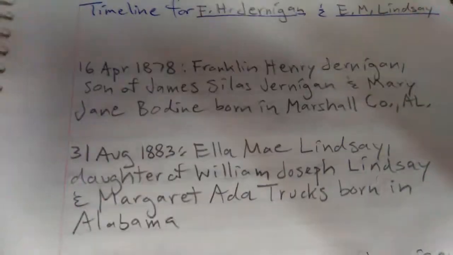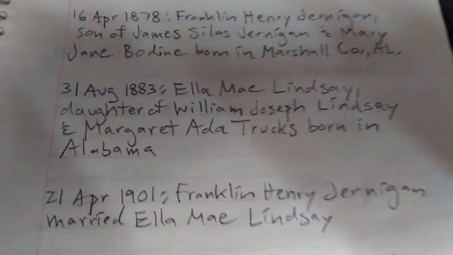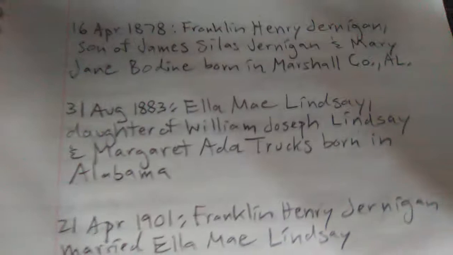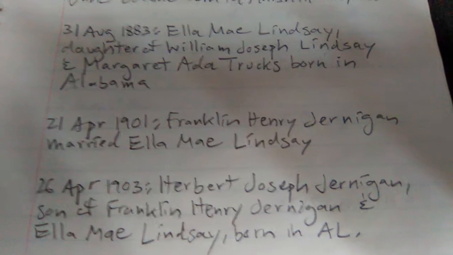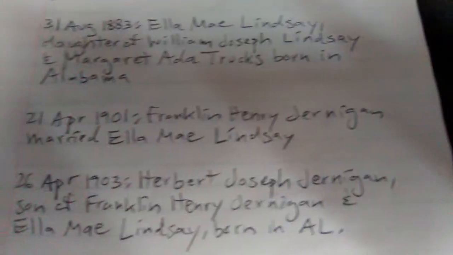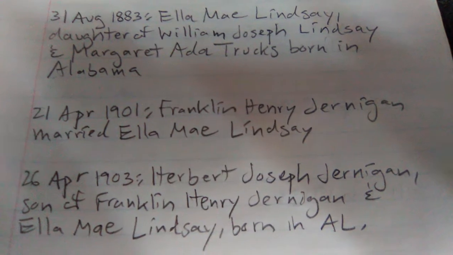And then the next event that I have is 21st April 1901. Franklin Henry Jernigan married Ella Mae Lindsay. And notice again, I don't have a location because I don't know where that was. And then I start with the birth of their children. 26 April 1903, Herbert Joseph Jernigan, son of Franklin Henry Jernigan and Ella Mae Lindsay, born in Alabama.